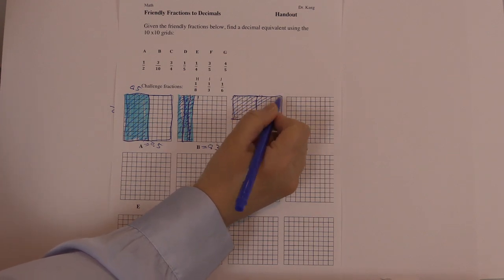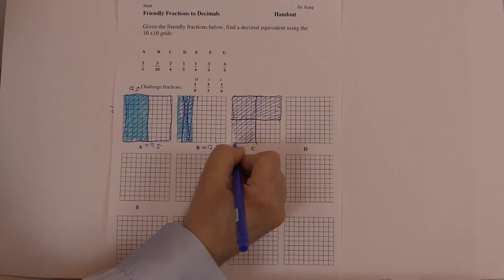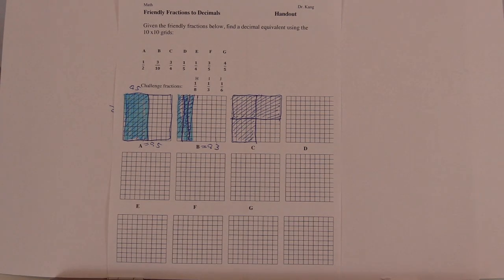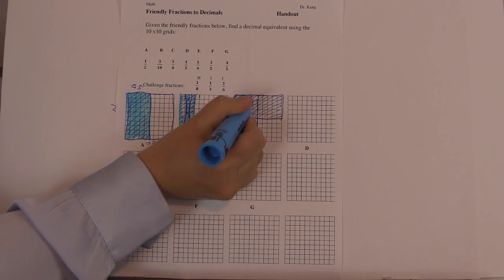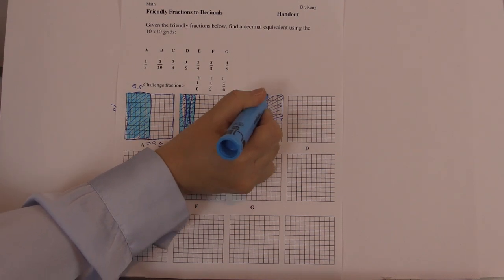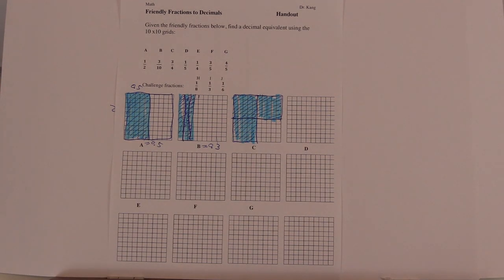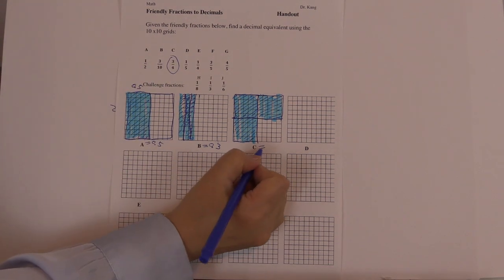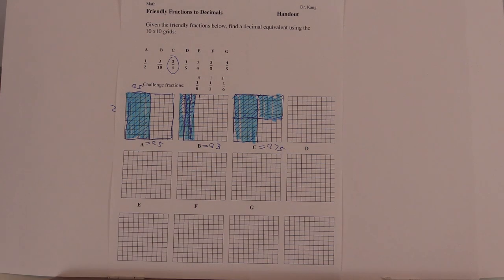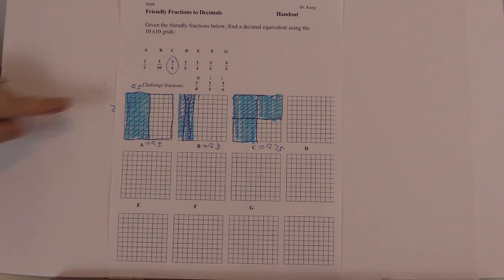So it's 1/4, then 2/4, and 3/4 are shaded. So I can count how many of them are shaded in here. I can count by tens like this: 1/10, 2/10, 3/10, 4/10, 5/10, 6/10, 7/10, and 5 more. So I have 75 hundredths here from 3/4. So my answer is 75 hundredths. So we can use friendly fractions and find out the answer.